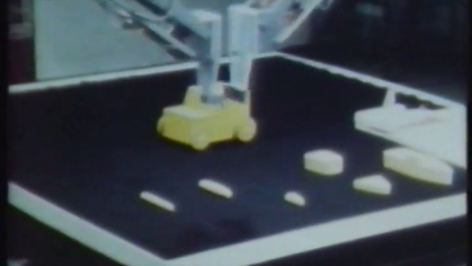The car can now be turned over. 2 stages are needed because the wheels stick out. The ship's mast and funnel have to be distinguished by touch since they are too similar for visual discrimination.